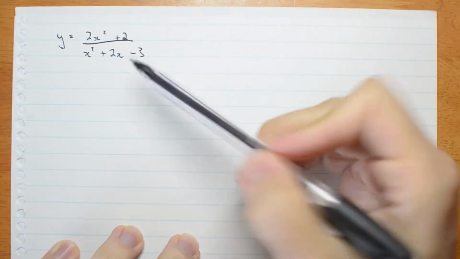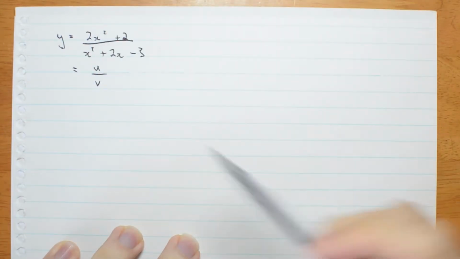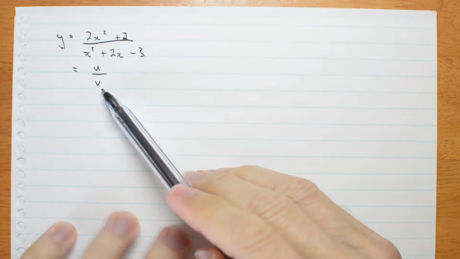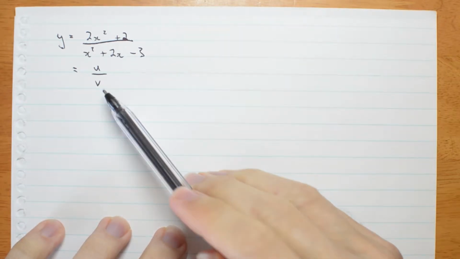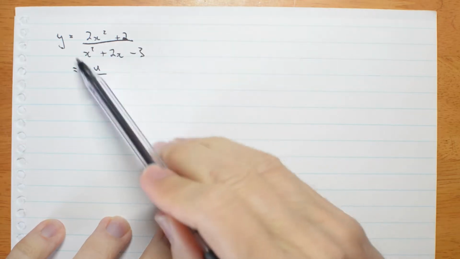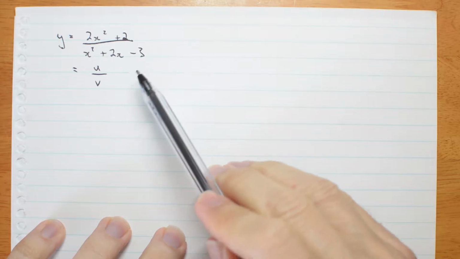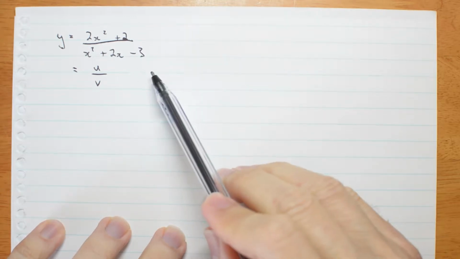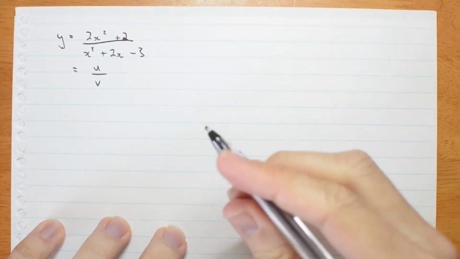Now, this is a quotient. It's u over v. Now, the way I've written this should alert you. I'm going to use the quotient rule, not the product rule. And the reason is because this v is so complex that using the product rule is going to give you a mess of algebra you're not going to like. If you don't yet know the quotient rule, learn it quickly.